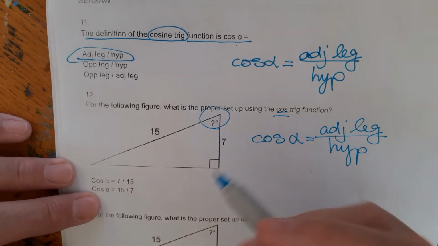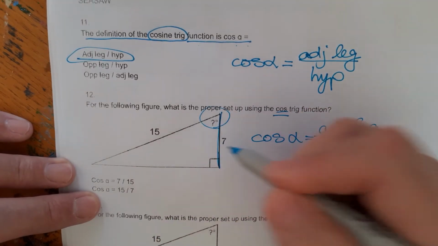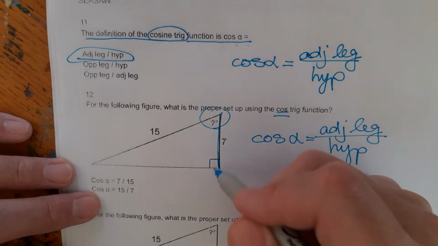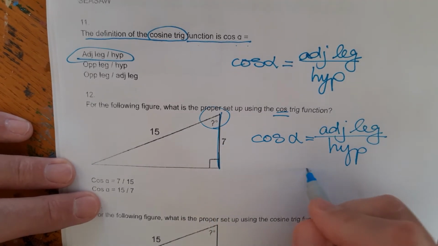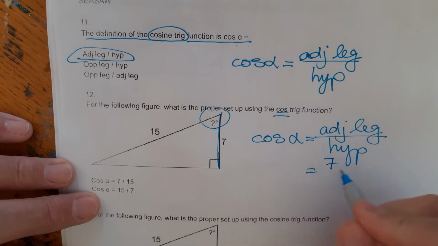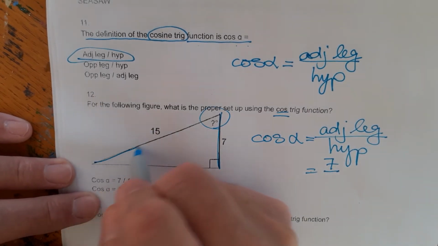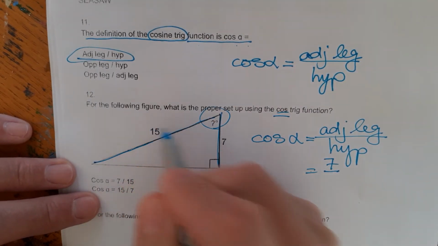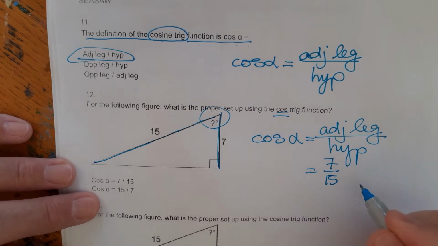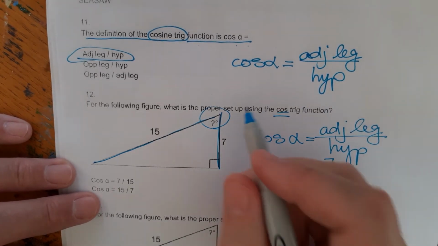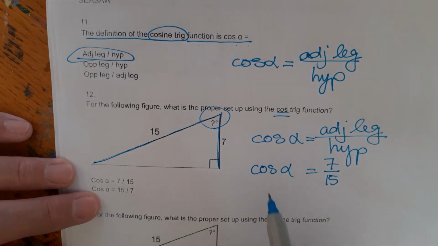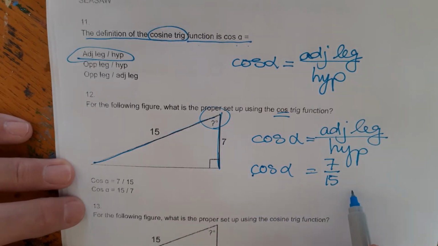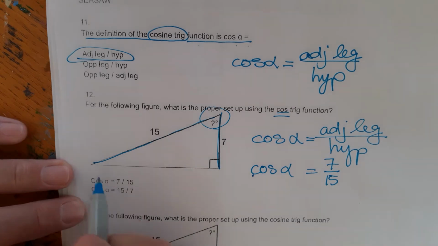According to this angle, there's an adjacent leg, and that's why we describe the different locations of the sides. There's two legs like a human, and this adjacent leg is 7. So adjacent leg goes on the top of the fraction, and the hypotenuse, which is the longest side, which we also identified, is 15. This is a length, 7 and 15. It could be miles or inches or whatever. We don't know the angle, so we're going to say cosine alpha. This is how the trig function is set up, and that's your first step in solving these.